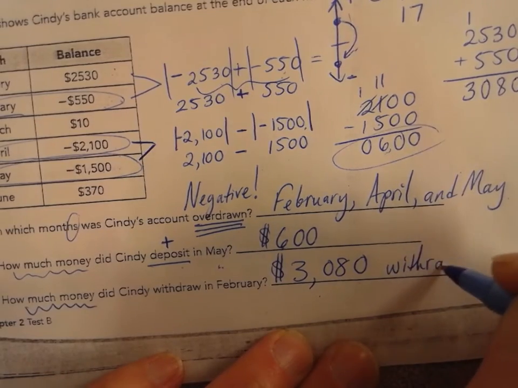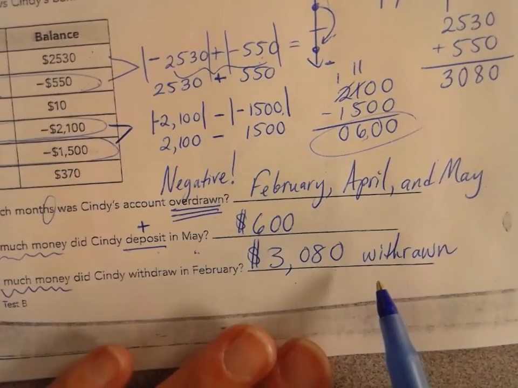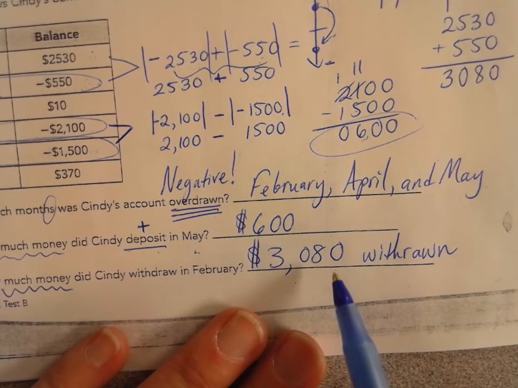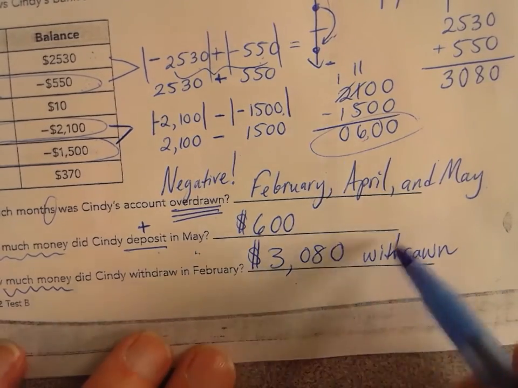You might indicate that. Maybe I'd say was withdrawn. Okay. She withdrew $3,080. This is a good final answer.